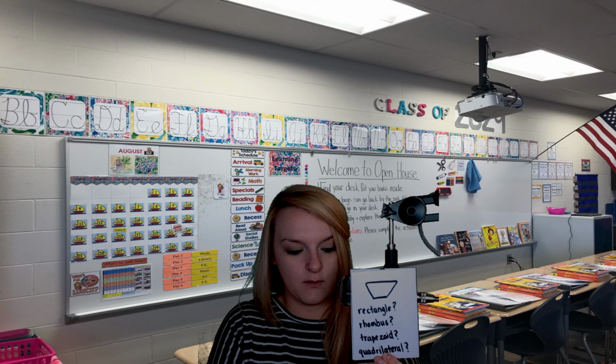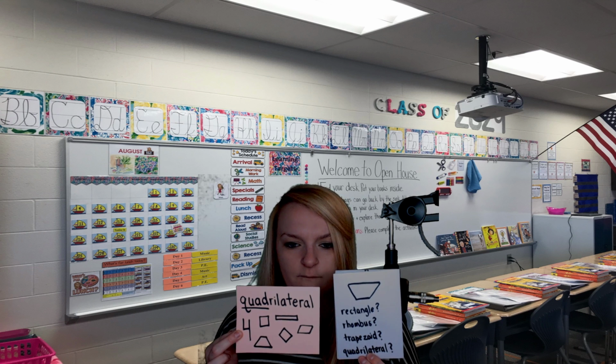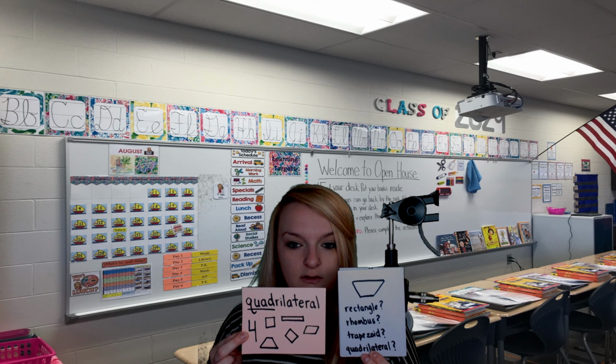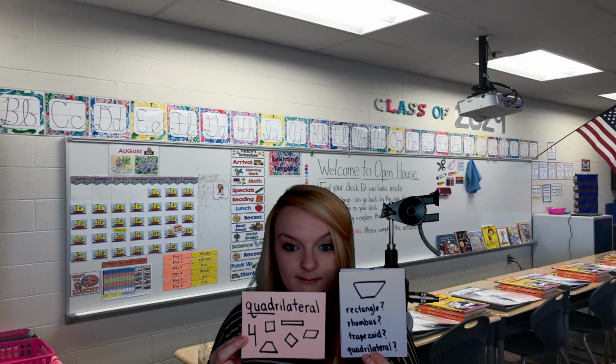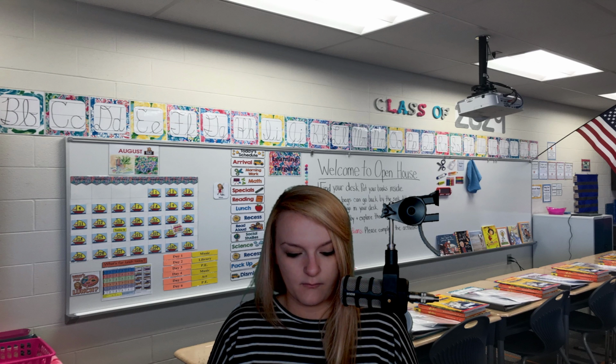It is a trapezoid. Is it a quadrilateral? Does it have 4 sides and 4 angles? Yes. One more that we're going to try here.